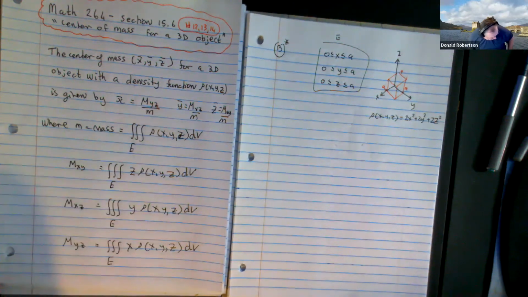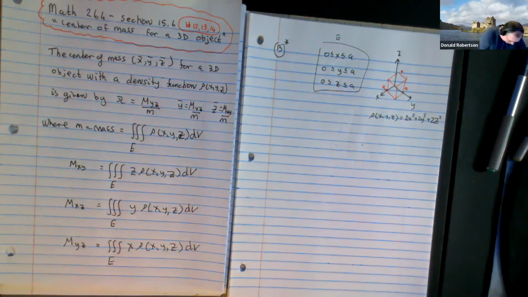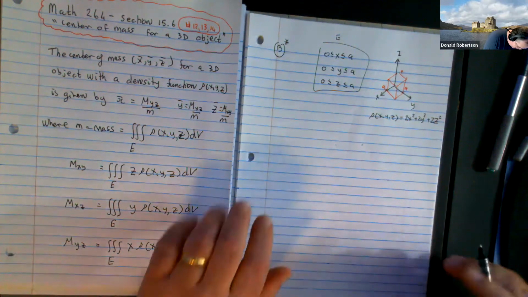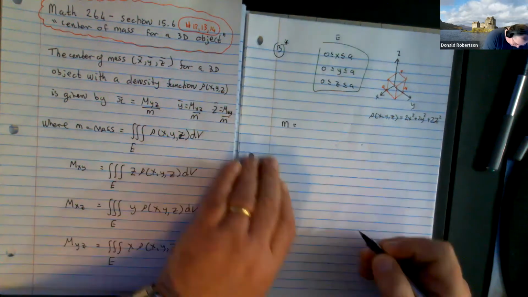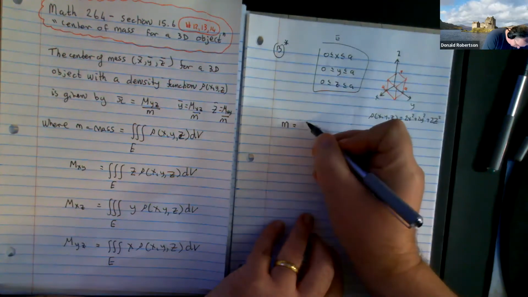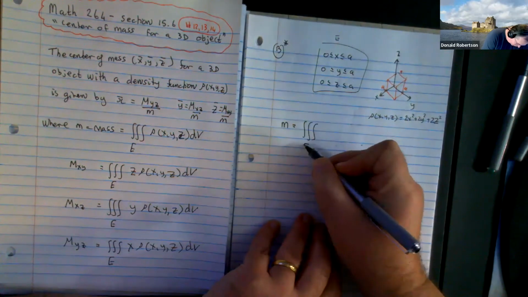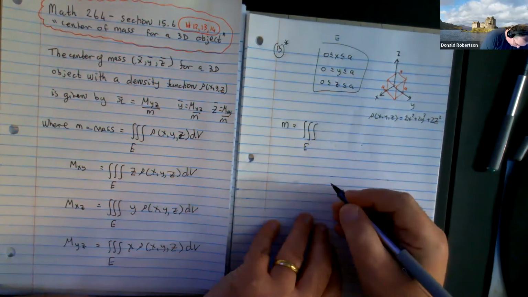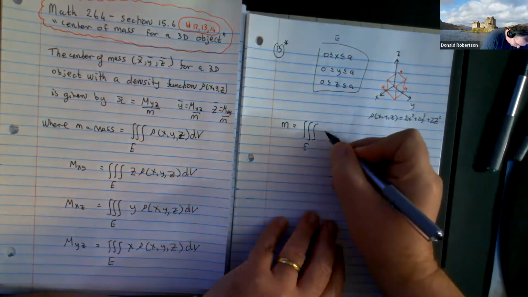So how do we calculate the center of mass? Well, the first thing you do is you calculate m. This is its generic formula. It's a triple integral under the solid E of the density function.